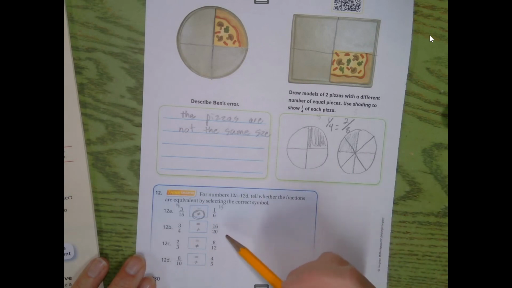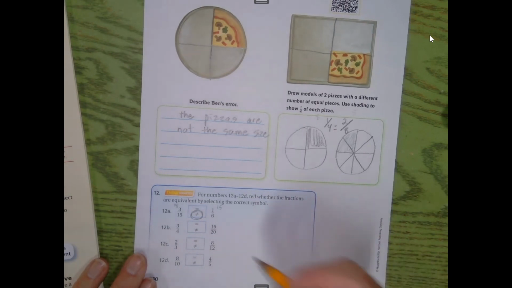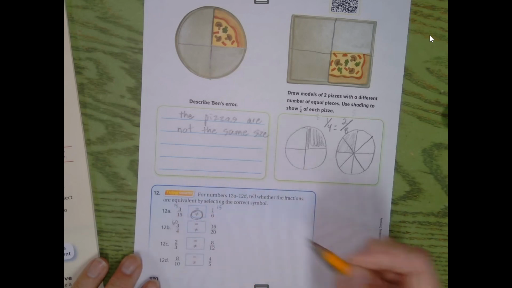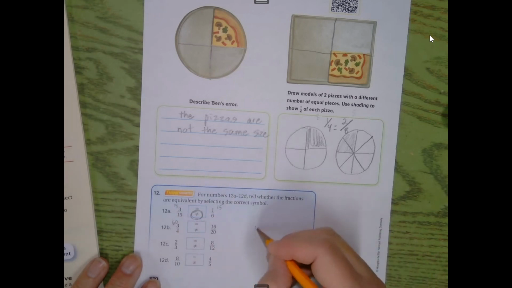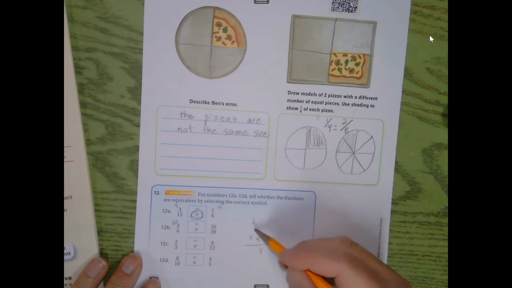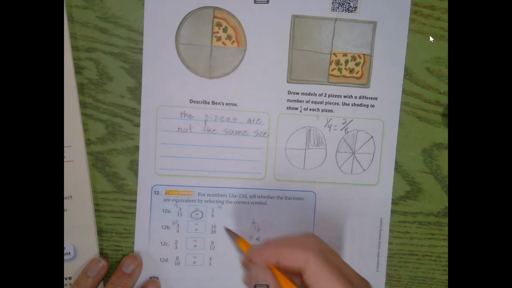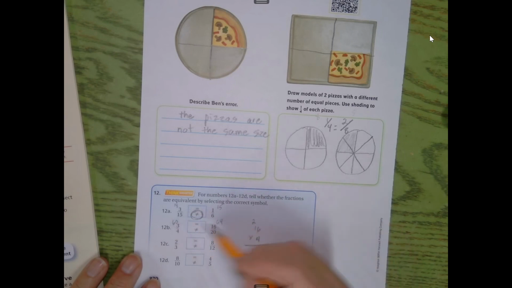This one, I might actually have to use my calculator here, but I'm just going to work it out. I know that 3 times 20 is 60. And I've got 16 times 4. 4 times 6 is 24. Carry the 2. 1 times 4 is 4, plus 2 is 6. 64. Oh, 60 and 64, not equal.